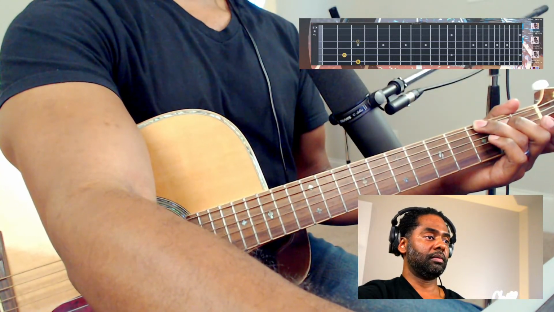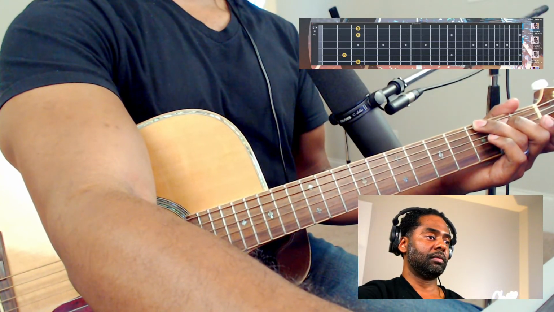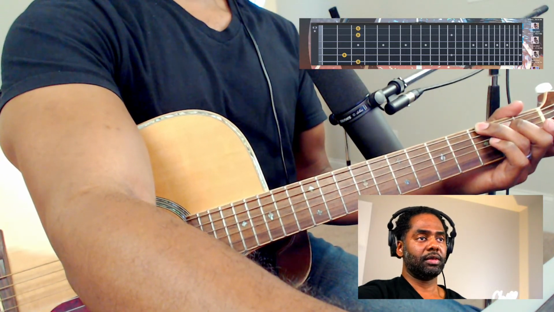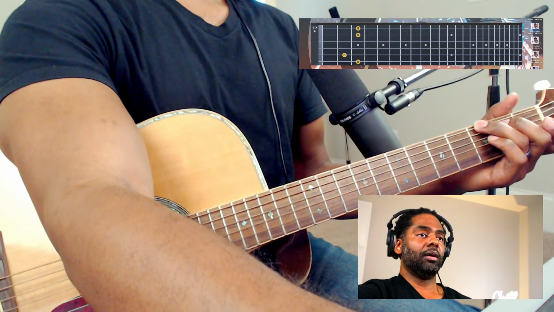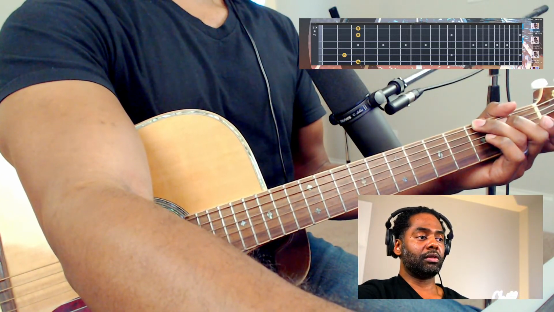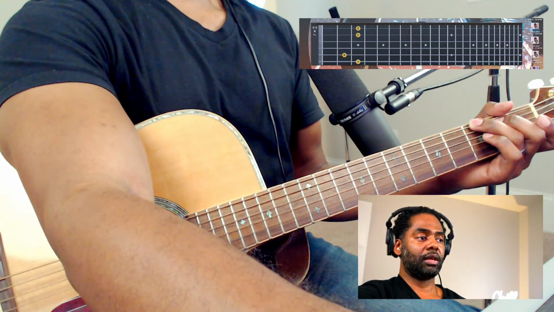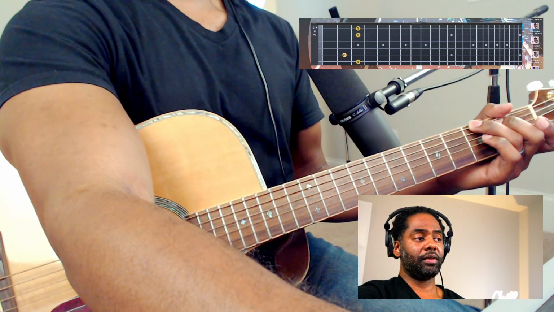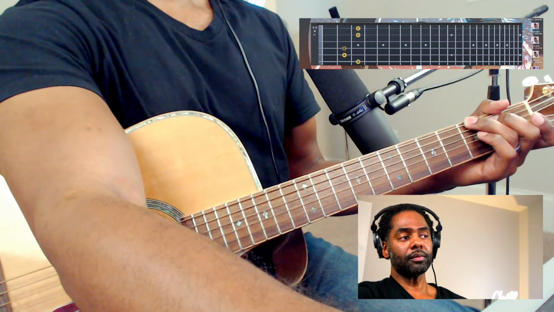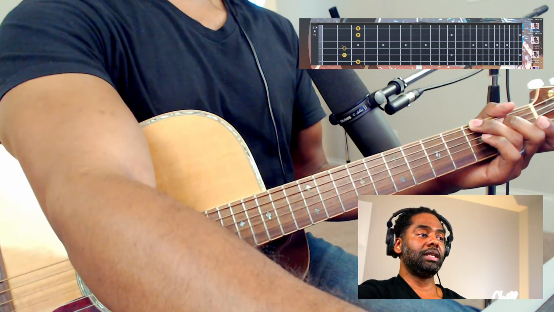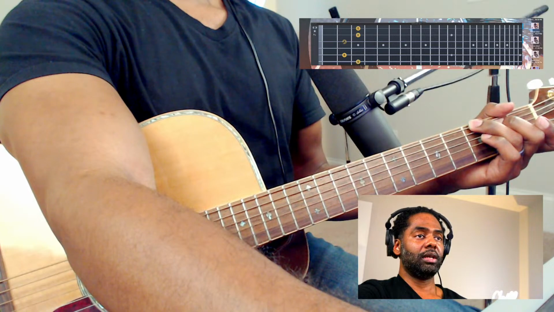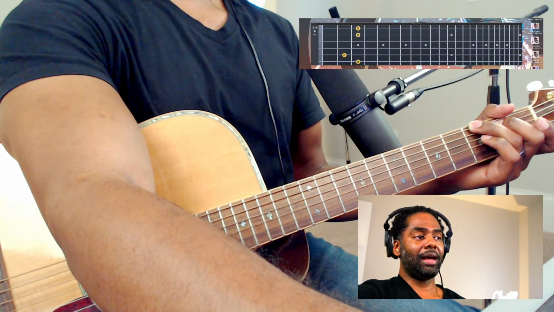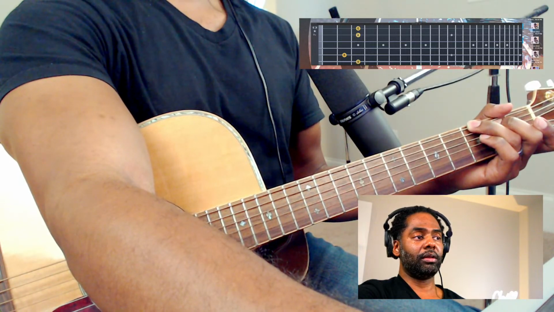All right, so there we go. 3rd fret on the low E string, the big string. Okay, 3rd fret. On the A string, 2nd fret. Both the D and the G string will be open, and the B and E, the high B and E string, will be 3rd fret.